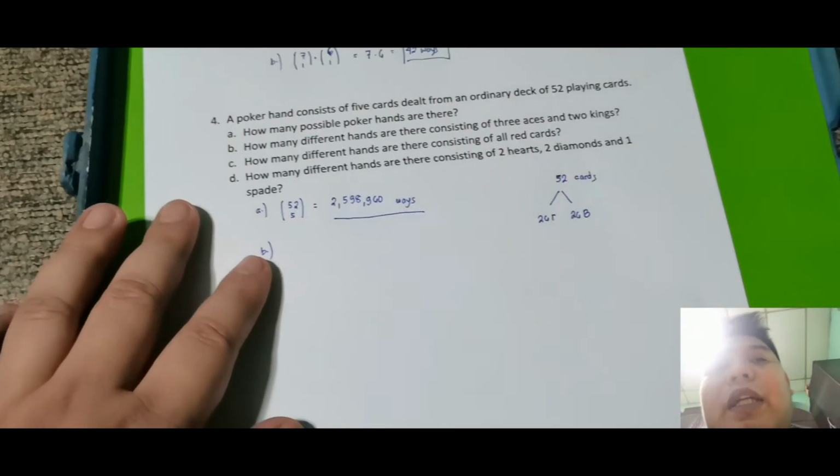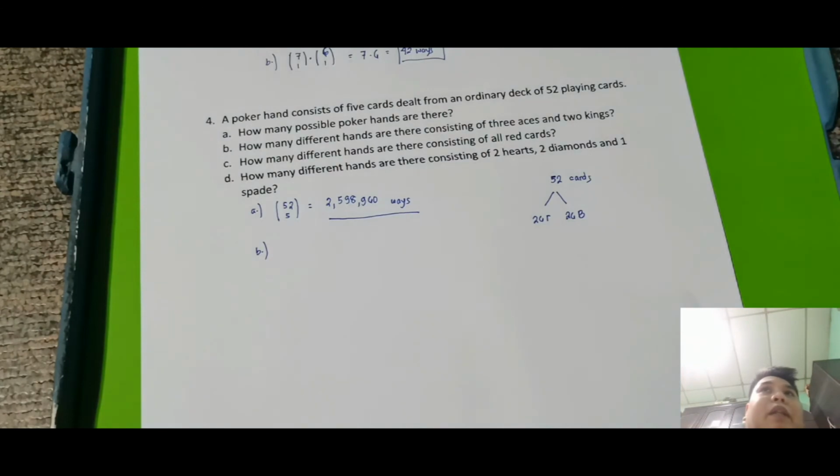Another thing na hati niya is merong 4 na suit. So ano naman yung suit? Ang suit is yung clubs, yung heart, yung diamond, tapos yung spade. Okay, so ilan yung suit natin? There are 13 suit each. So may 13 heart, 13 diamonds, 13 clubs, tapos 13 spades. So ayun yung may isa.